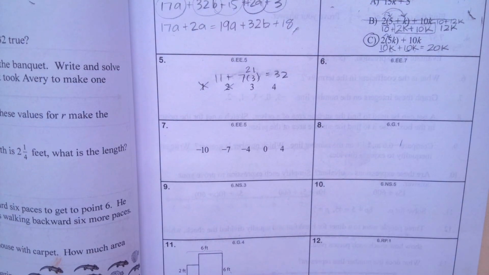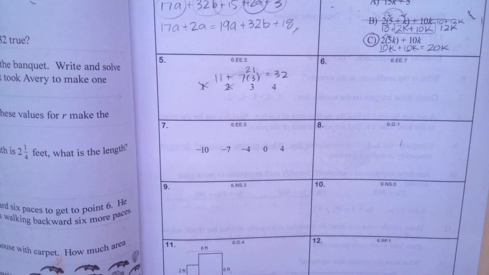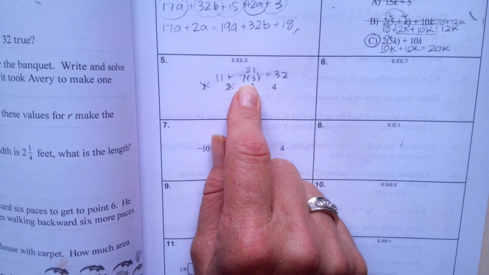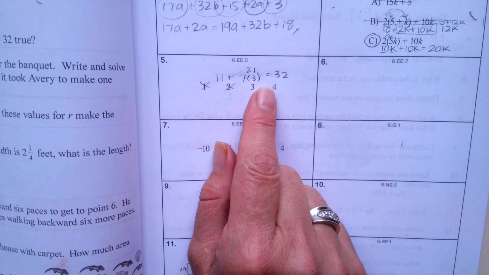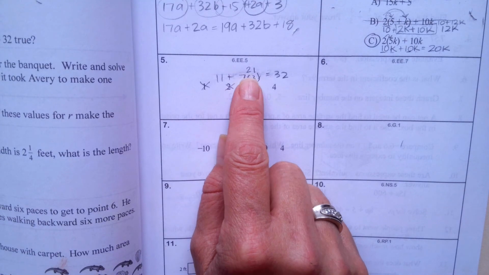Oh, yeah, it is. Actually. Okay, so that is the answer. 3 is the answer. And so you're going to write what I have here. 11 plus 7 times 3 equals 32, and then you're going to write 21 like that.